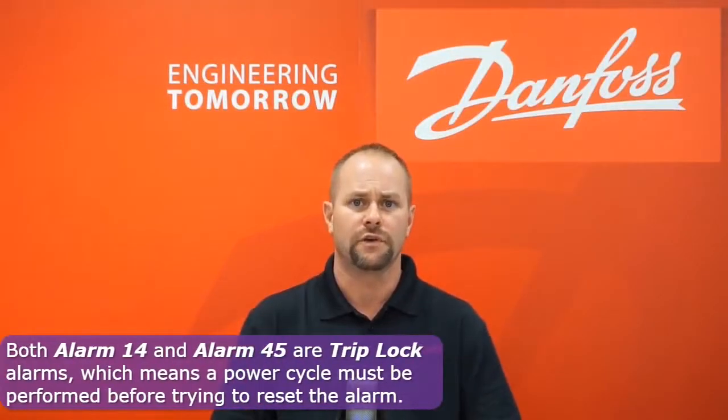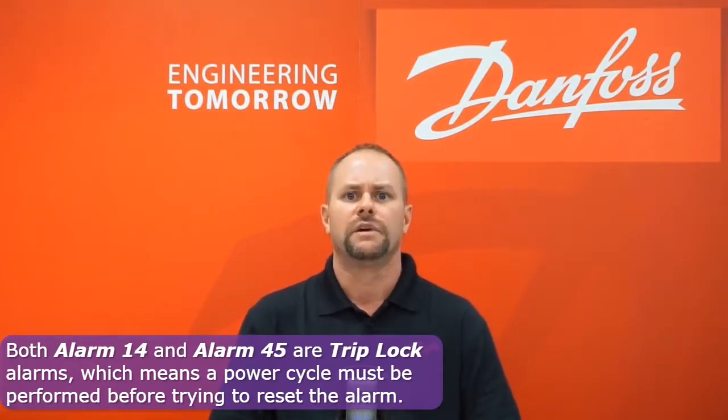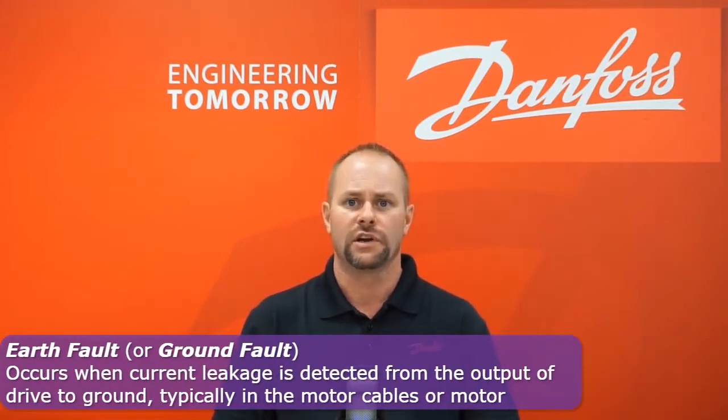Please note that earth fault alarms are trip lock alarms and require a power cycle before a reset attempt can be made. Before we begin the troubleshooting process, it's important to understand the definition of the alarms. By definition, an earth fault or ground fault occurs when there is current from an output phase to ground, either in the cable between the drive and the motor or in the motor itself.